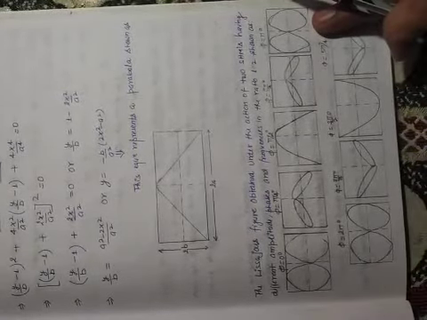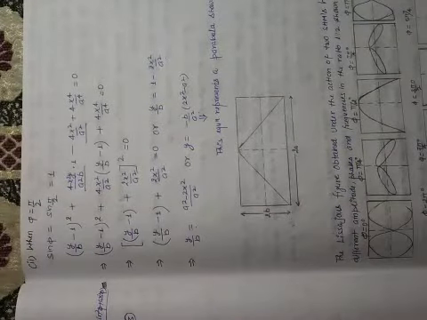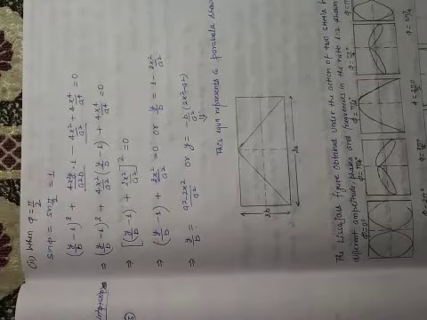These are only two examples: when phi equals 0 and when phi equals pi by 2. You can put phi equals pi by 4. You can also put 3 pi by 4, pi, and so on, all these values.